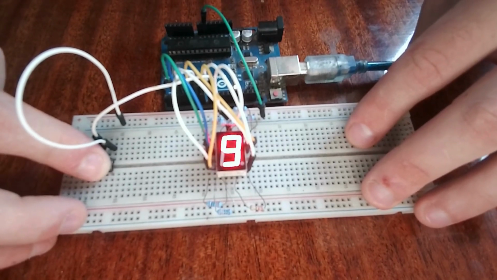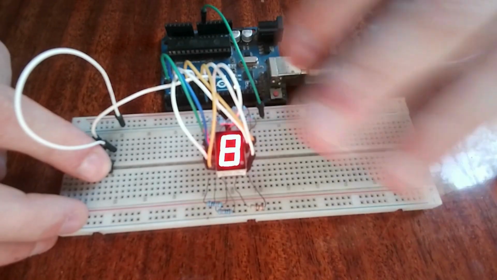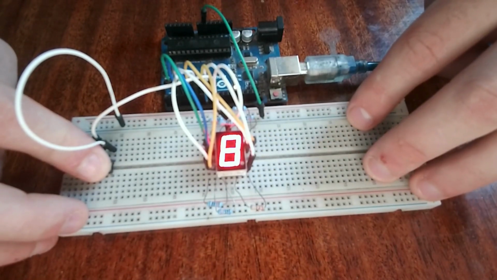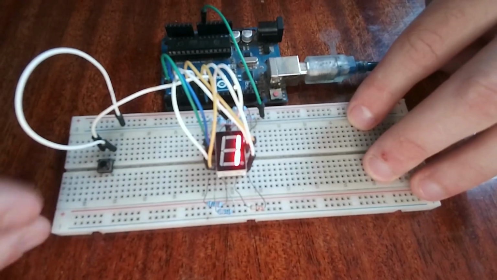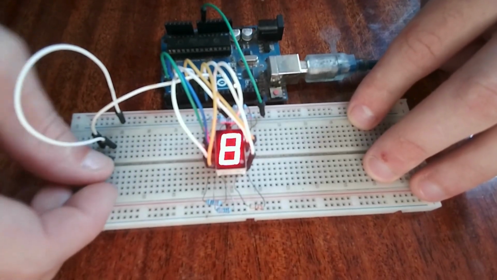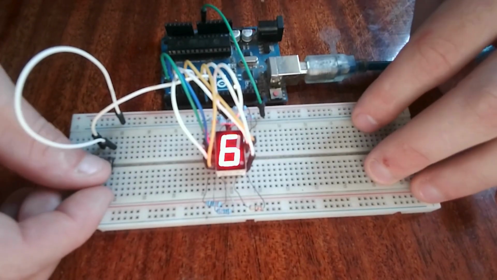And you may see that there's a little bit of blinking on the 8-segment display when I click it, and that's just because of my button. There are some issues with my button connections, but overall this is how the project works.